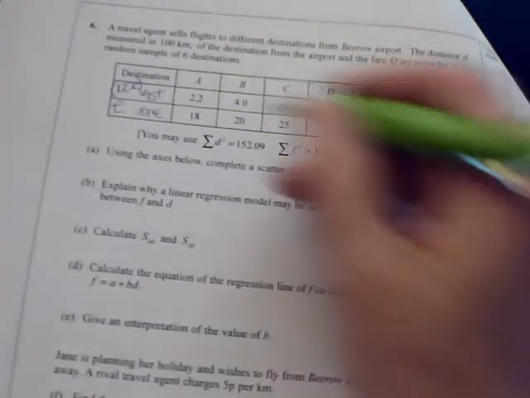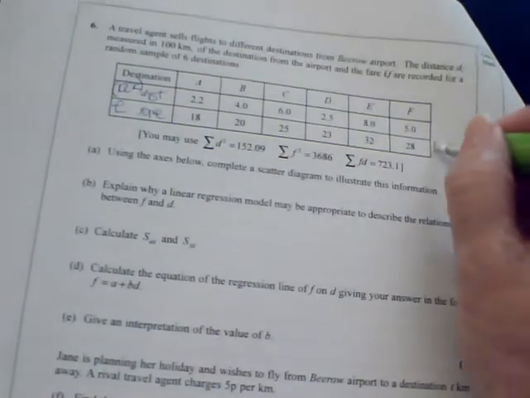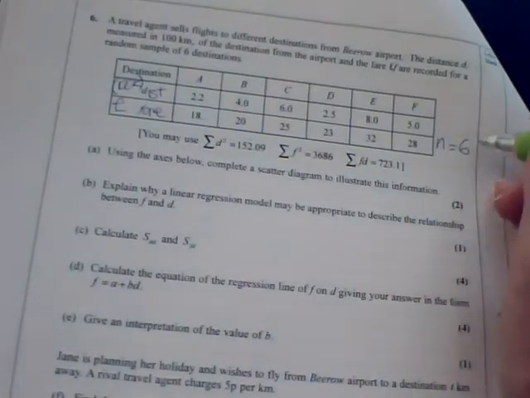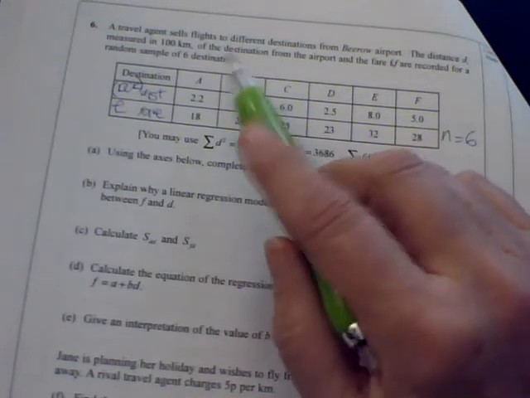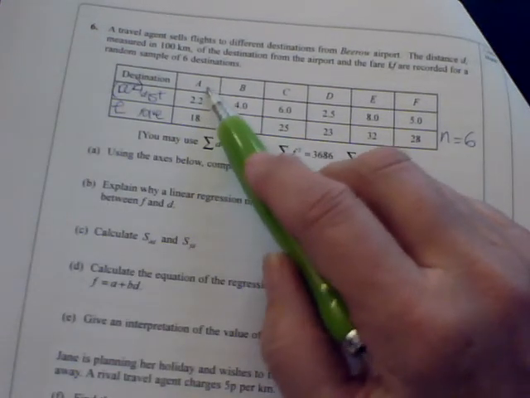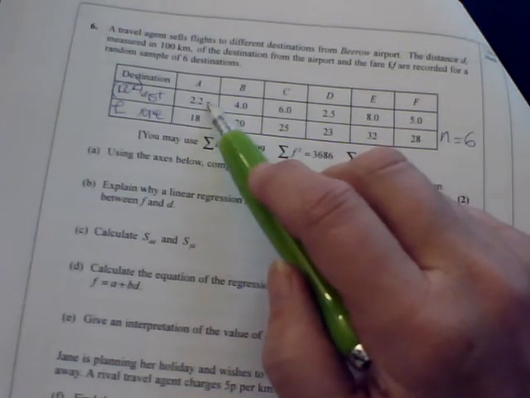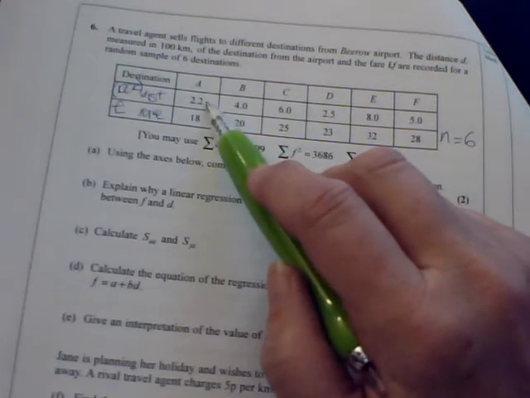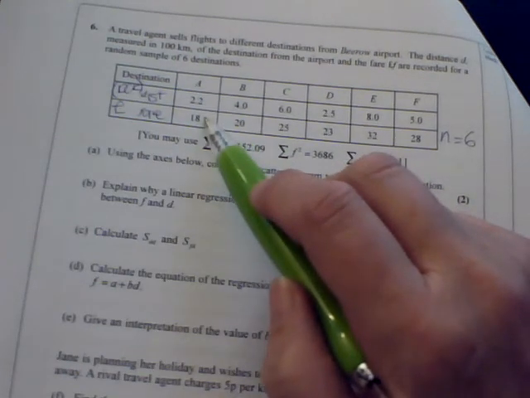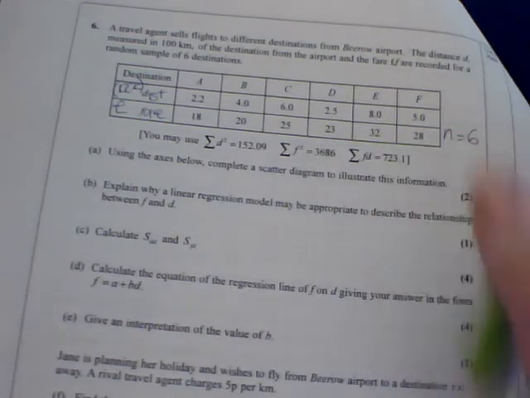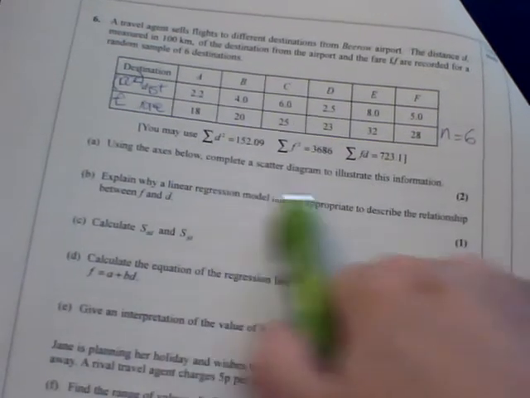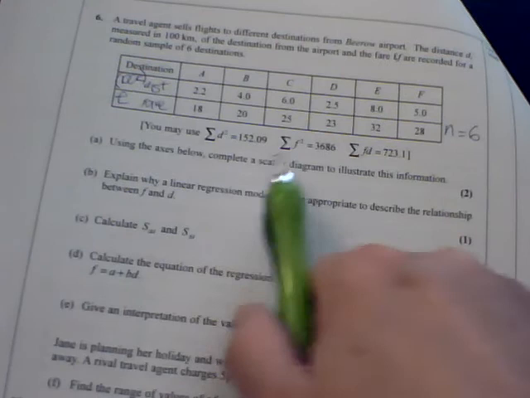There are only 6 destinations, so n equals 6. Not a very big survey. For this one, they travelled 220 kilometres and paid 18 pounds. They've done some nice calculations here for us.